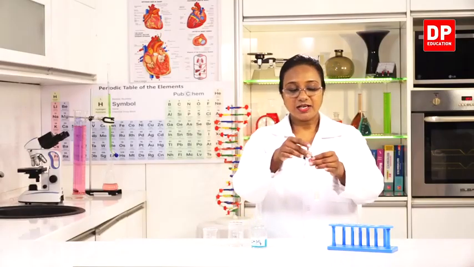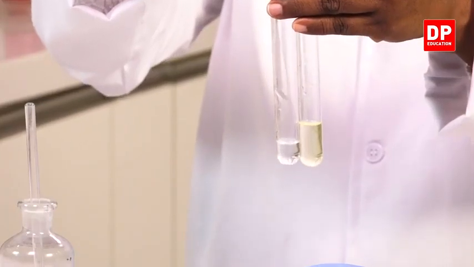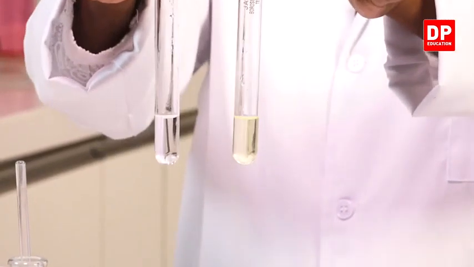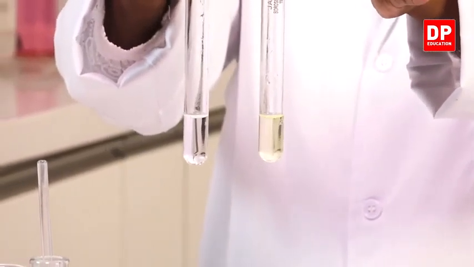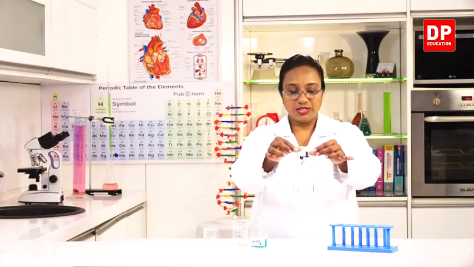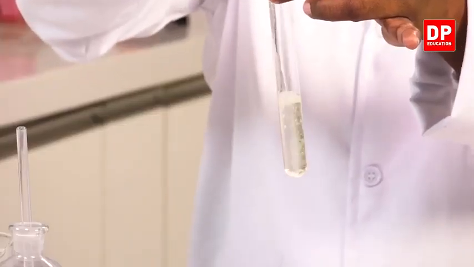Now I will take another test tube and into it the same volume of sodium hydroxide, or slightly excess volume of sodium hydroxide has to be taken. Here you can see students, it's almost the same volume, if at all a slightly excess amount of sodium hydroxide. Now I will transfer the sodium hydroxide into the egg white.